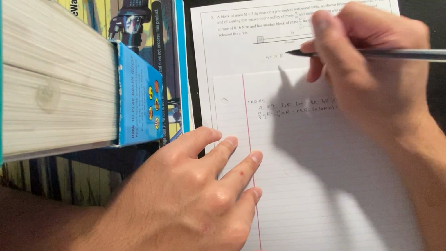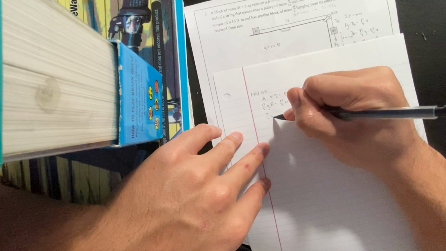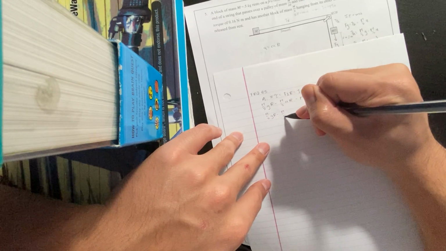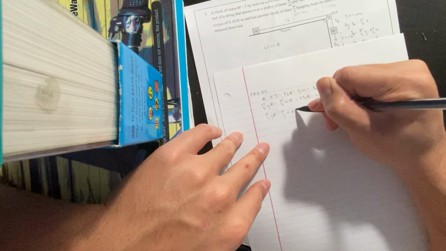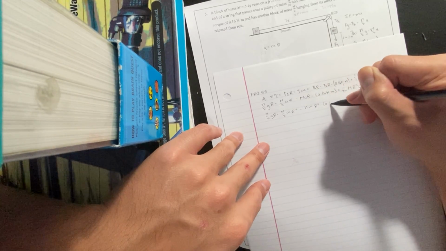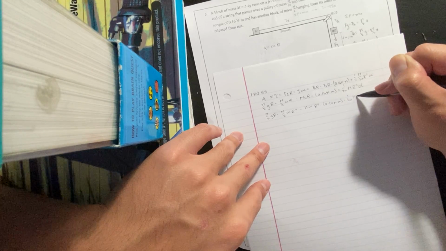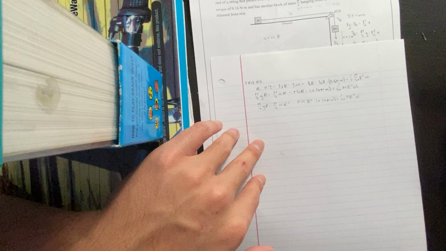So a equals alpha r is going to be useful since we can replace all these a's. So m/2 g r minus m/2 alpha r squared minus m alpha r squared minus 0.16 equals 1/40 m r squared alpha.